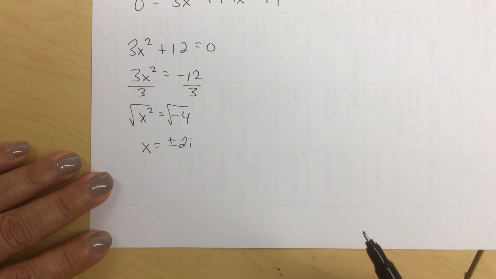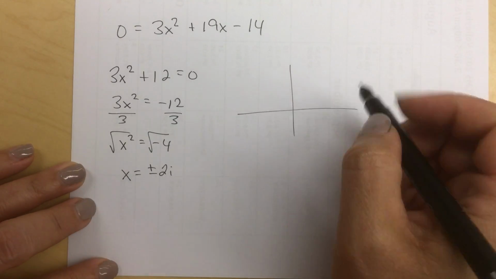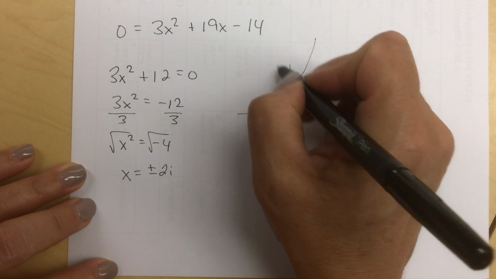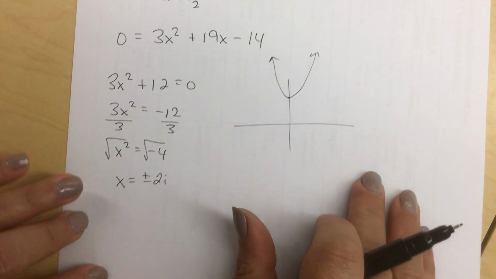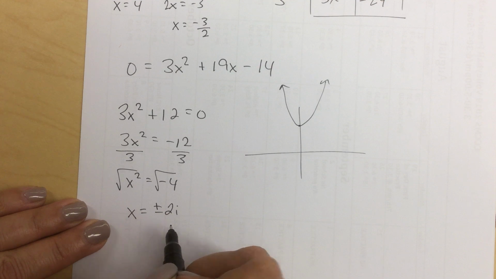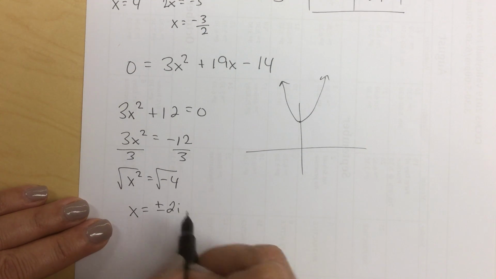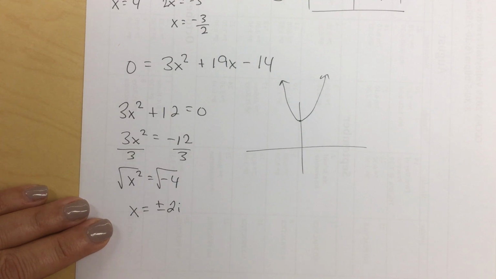Or if it says find the x-intercept, there's no x-intercept because this graph goes up 12 and it's a steep parabola. There are no x-intercepts because the x-intercepts are imaginary. But just keep that in mind. If you're taking something like this on the ACT, if it has a plus and minus 2i as an option, that's the correct option because that's the solution to the equation. It's just that it includes an imaginary number.